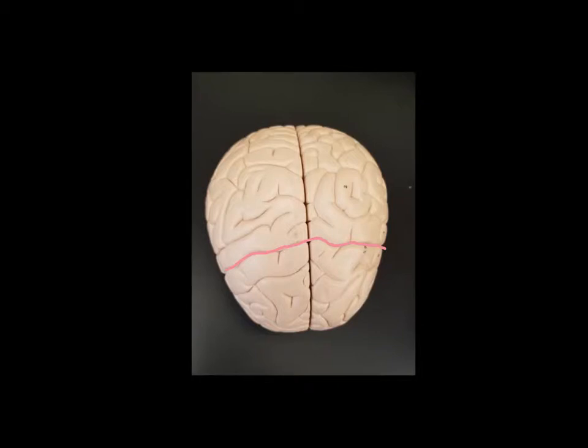And similarly, there's another structure that divides the two cerebral hemispheres. Now, this is not a sulcus. This goes deeper. And these structures are called fissures. Fissures, they're similar to sulci, but they go deeper. And this particular fissure is called the longitudinal fissure. The longitudinal fissure divides the two cerebral hemispheres.